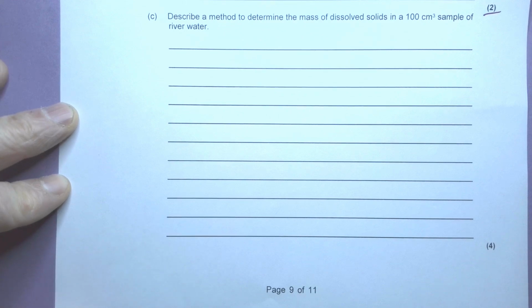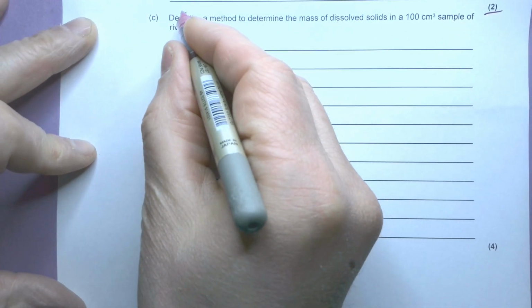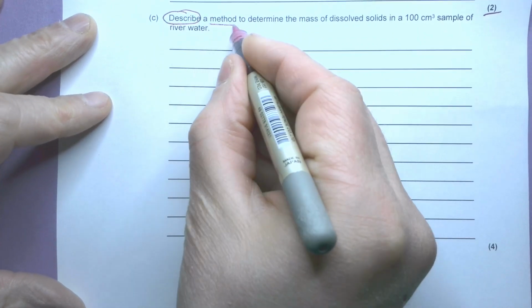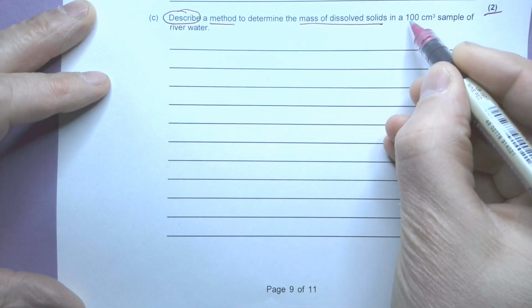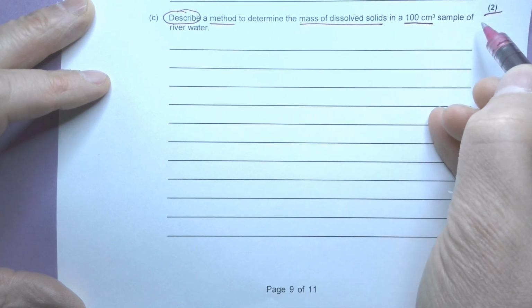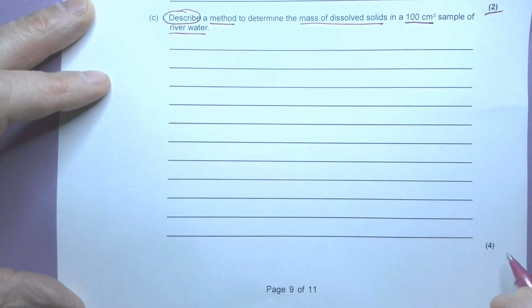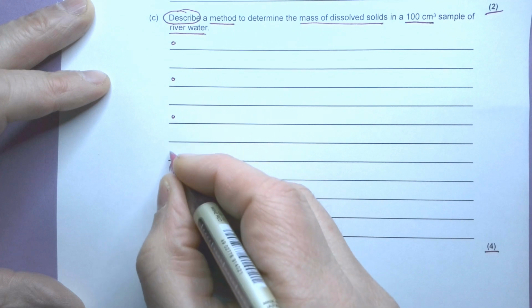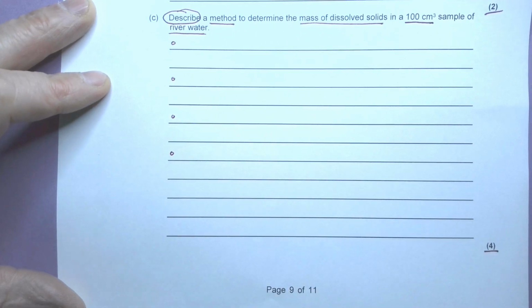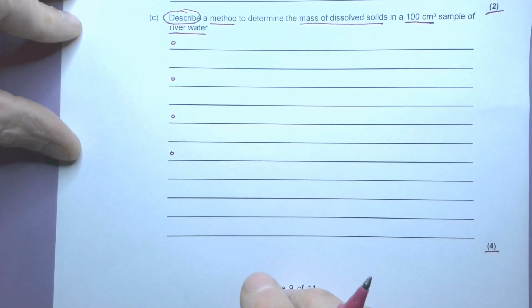Okay, question 4c is: describe a method to determine the mass of dissolved solids in a 100 centimeters cubed sample of river water, and it's worth 4 marks. So it's going to be 4 bullet points, 1, 2, 3, 4. Now what I might do here is just to get an idea, right, what have I got to do?